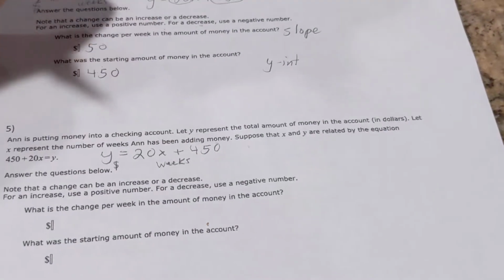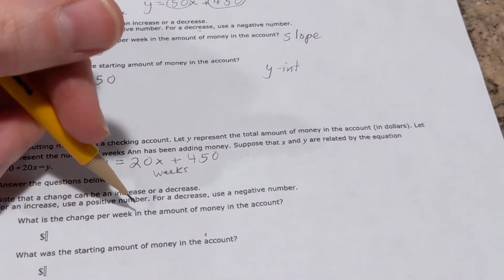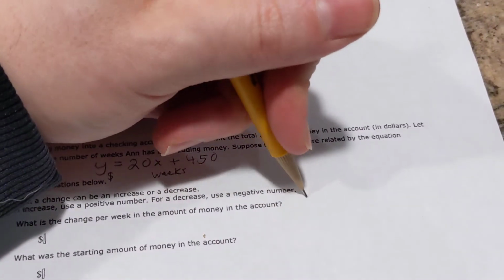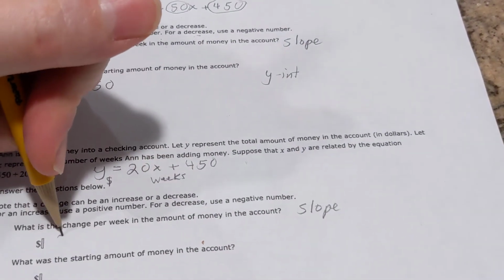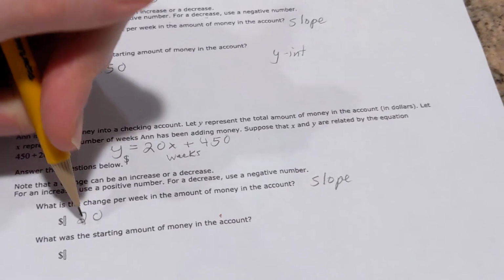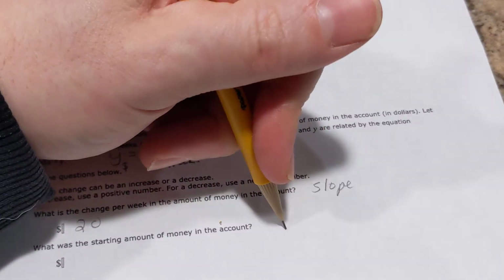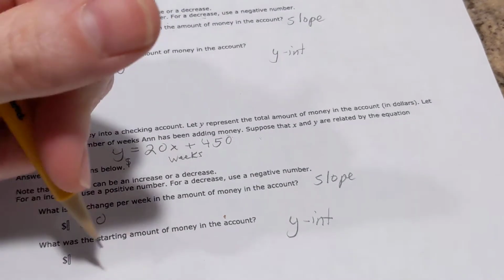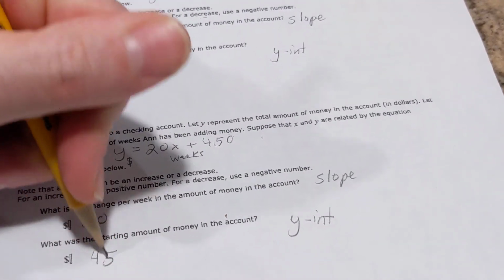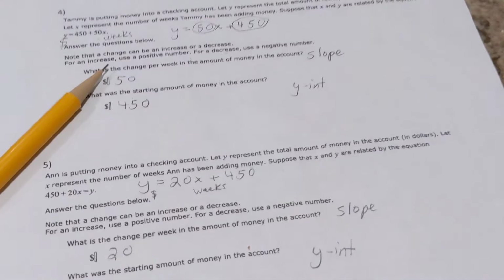All right. What is the change per week in the amount of money in the account? That's slope. And the slope of this is $20. Okay. What is the starting amount of money in the account? That's the y-intercept. And that's going to be $450. All right. That takes care of that.